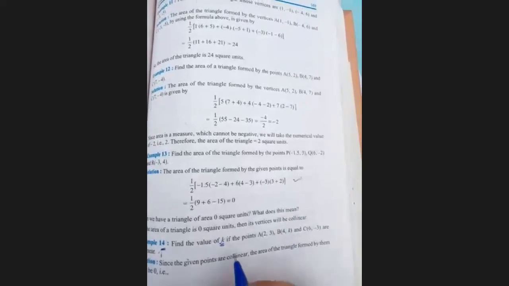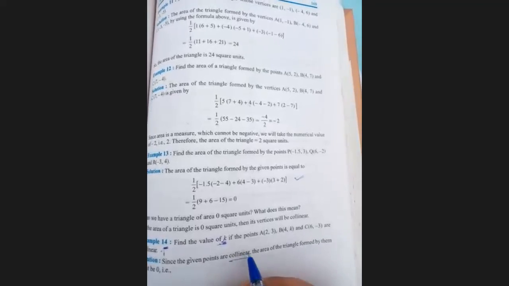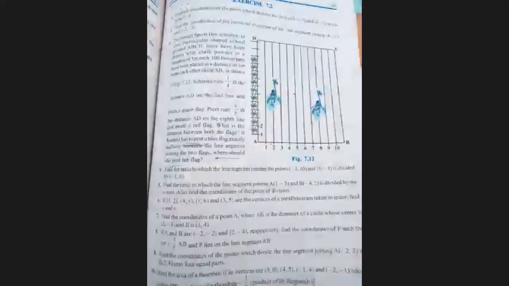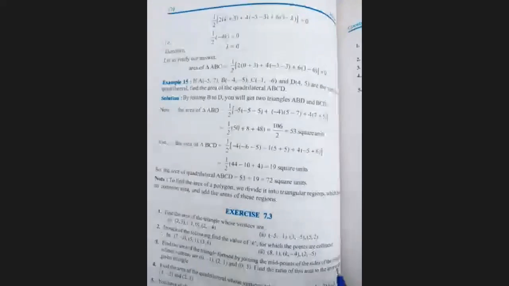And one more thing: when the question gives 3 vertices and asks for the value of k, since the points are collinear, the area of the triangle formed by them is always 0. Again, I am telling you, when the 3 vertices are collinear, then the area of the triangle formed by them must be 0. You have to learn this, and with the help of it, you can find the value of k.